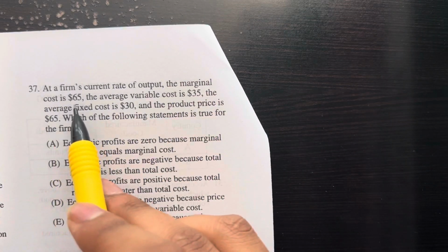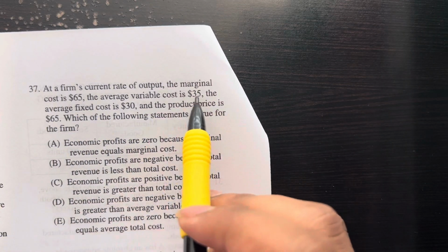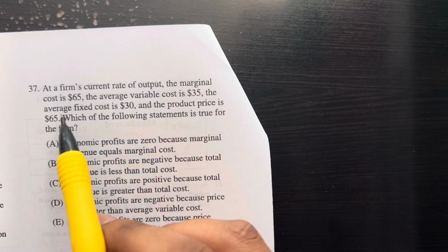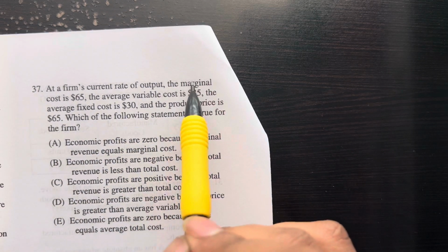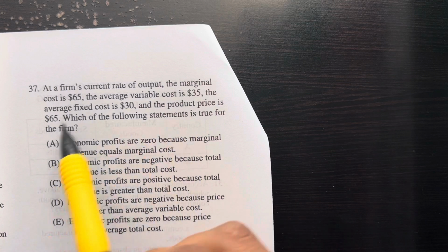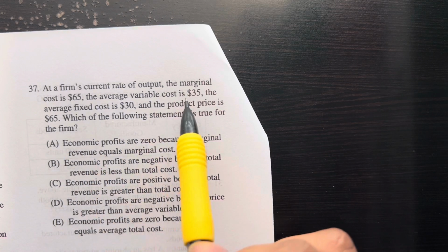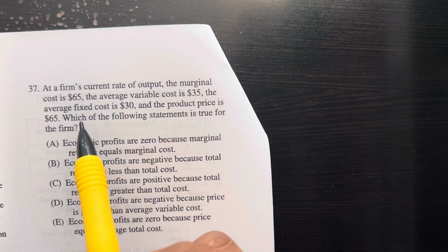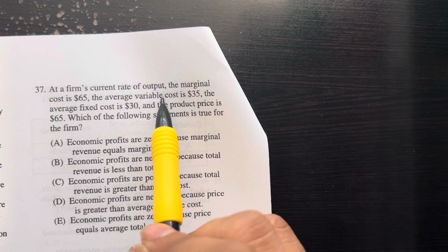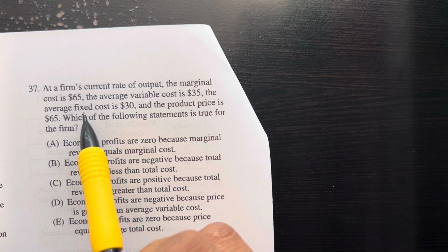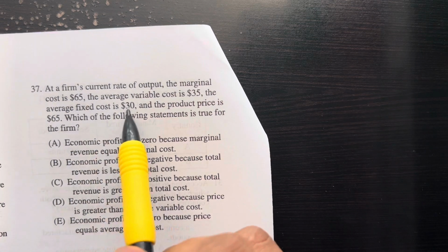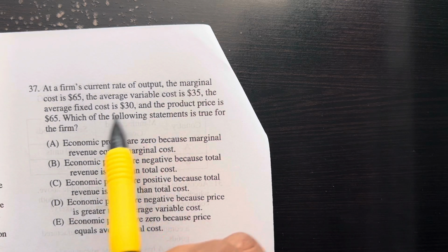MC is 65, AVC 35, AFC 30, product price is 65. So product price equals MC. Well, that makes sense. Yeah, MC equals MR. Cool. And it is above the AVC, so it's not going to shut down.